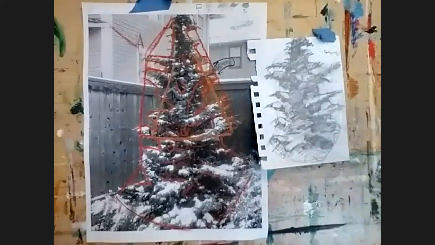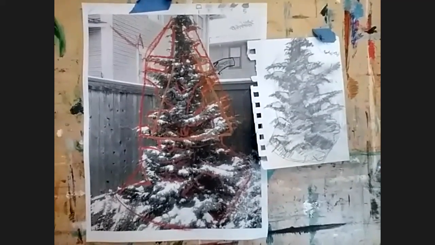In fact, I may have that drawing here. Do you guys want me to pull it out? I have that drawing. It's from 20 years ago. Okay, hang on.